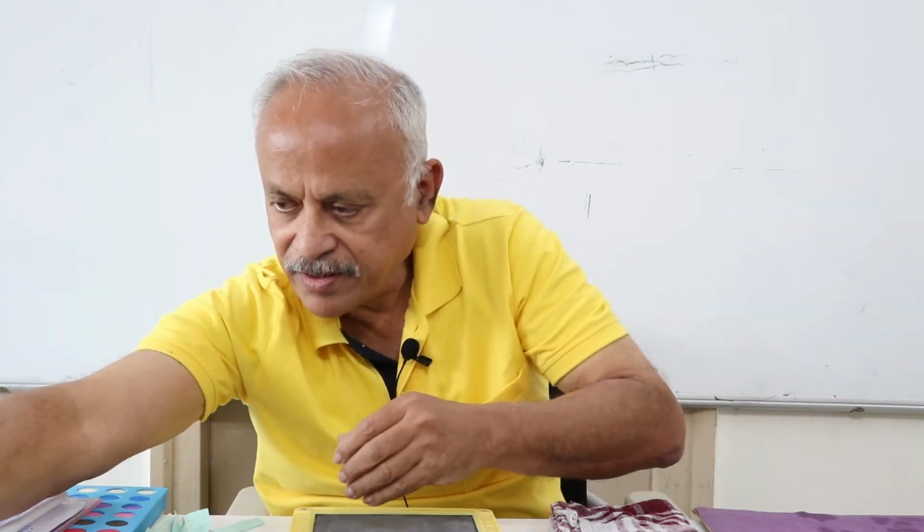Let us recall that these rods were our unit in length, right? And these squares are a unit in area.